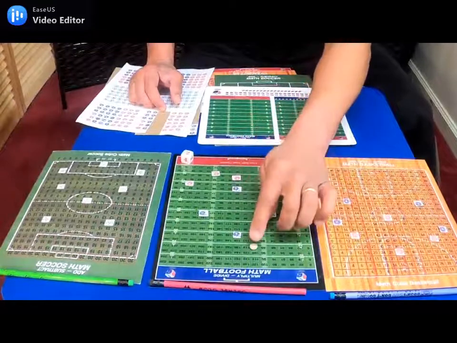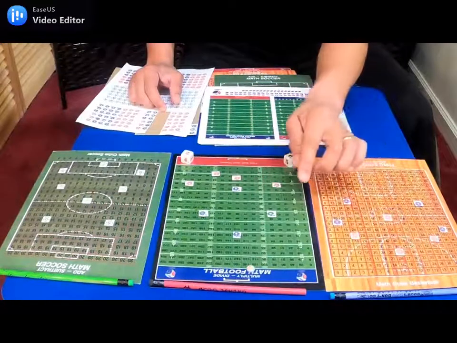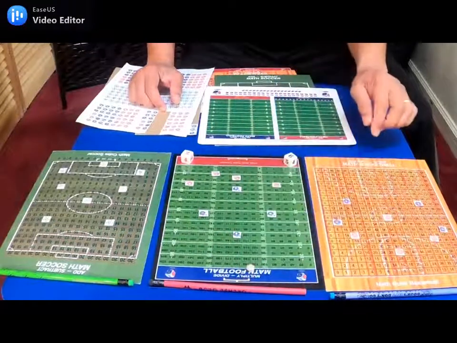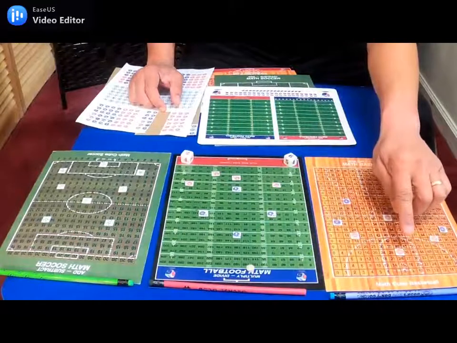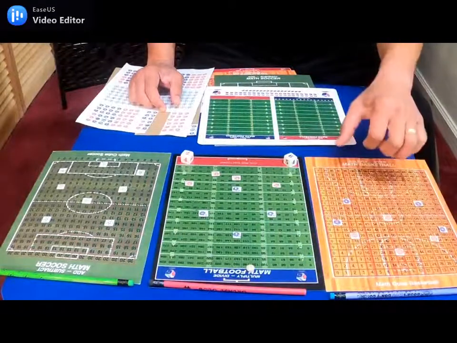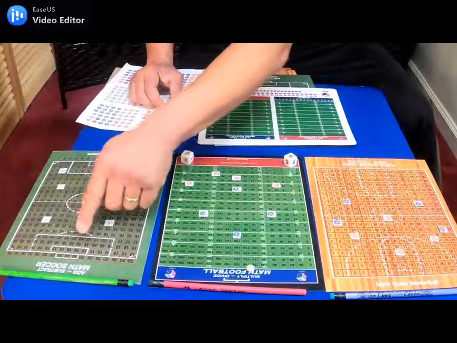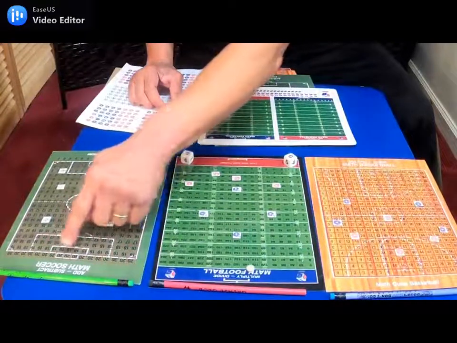Okay, for football, you want the object to land in the end zone without going out of bounds. For basketball, there are spaces that are touching the backboard and rim to score. You want the object to end up there. For soccer, you want the object to end up touching one of the 3 squares that represent the goal.